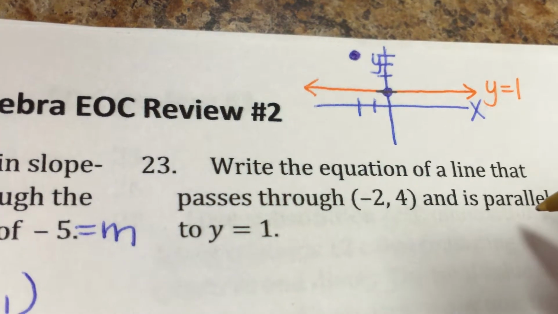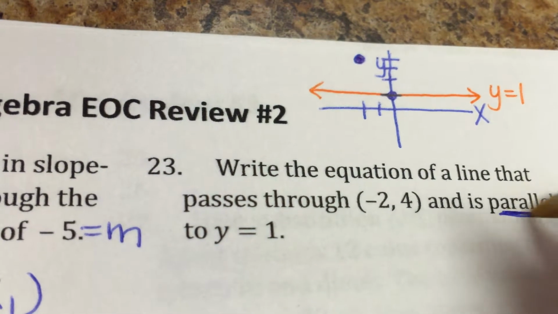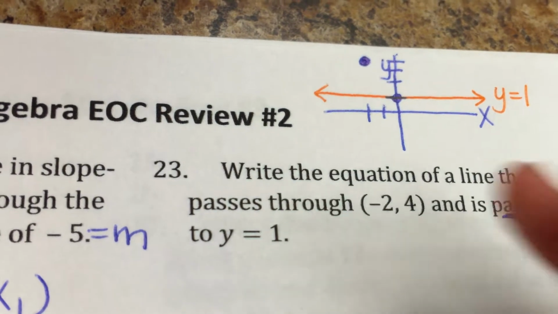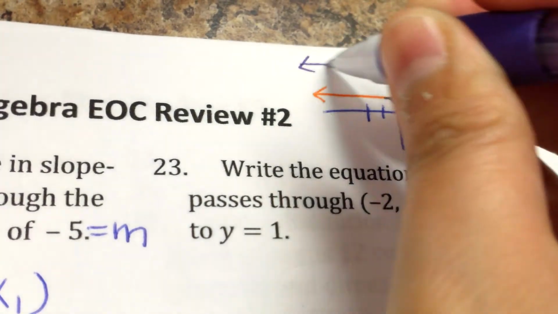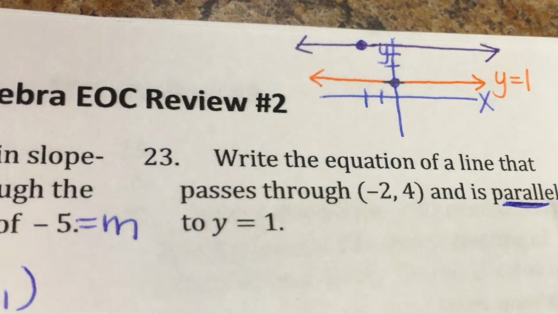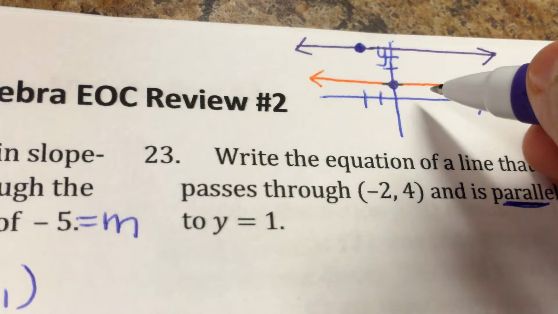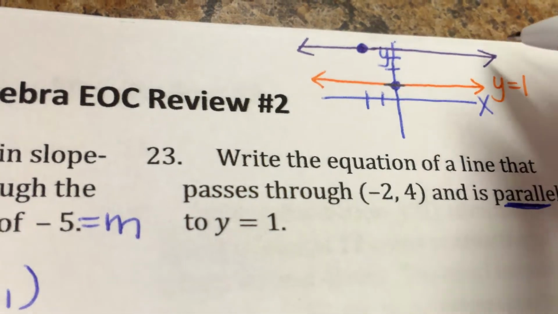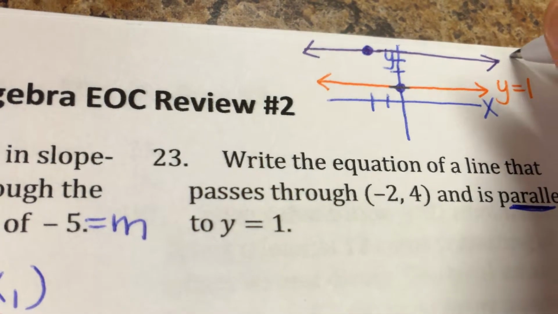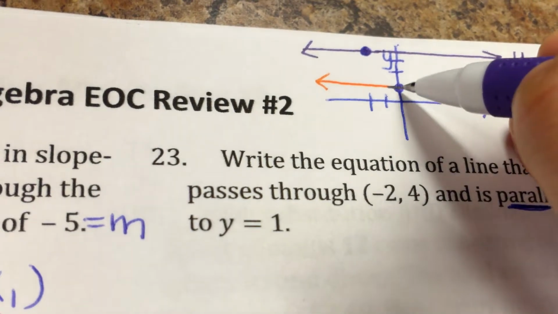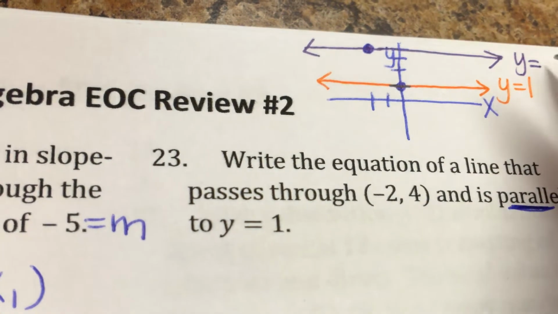And we want a line that's parallel to it, so it's also going to be horizontal because it's going to be parallel to that one. So here's horizontal. And there's my equation of the line that's parallel to that line, and it passes through that point. So what is the equation of that line? Horizontal is y equals what? Well, let's see. 1, 2, 3, 4. Y equals 4. So my answer is 4.